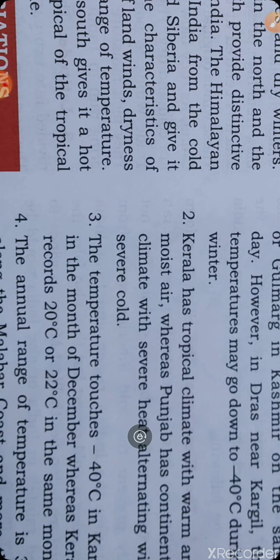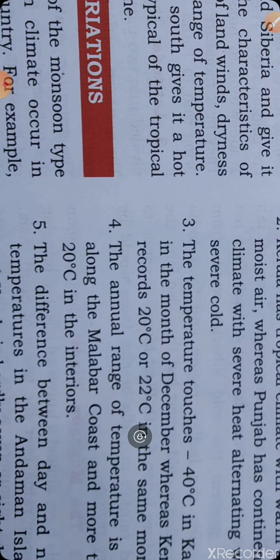Next point we have to see: Kerala has a tropical climate with warm and moist air, whereas Punjab has a continental climate with severe heat alternating with severe cold. The temperature touches minus 40 degrees C, that's what we have seen in Kargil in the month of December, whereas Kerala records 20 to 22 degrees C, that is Celsius, in the same month.